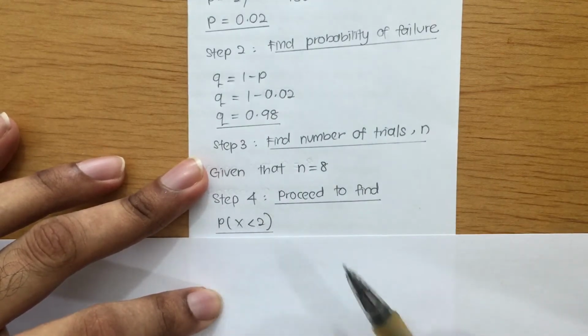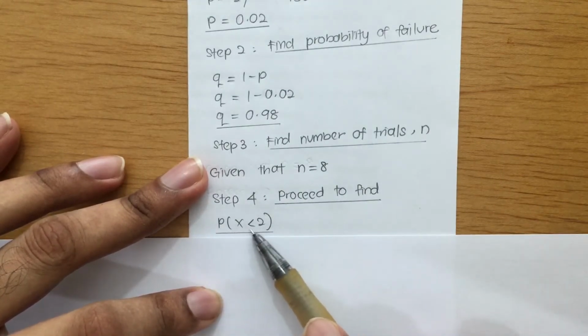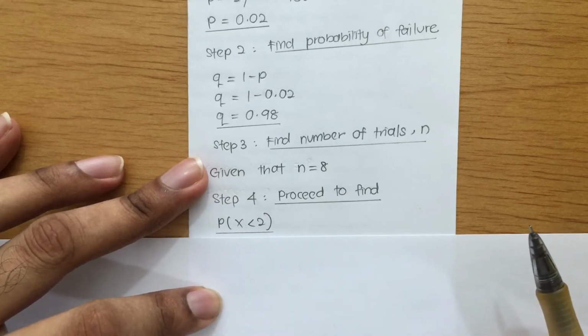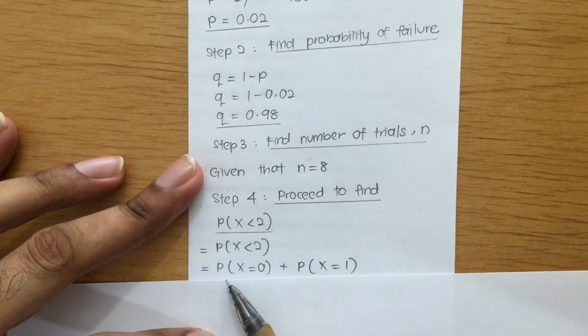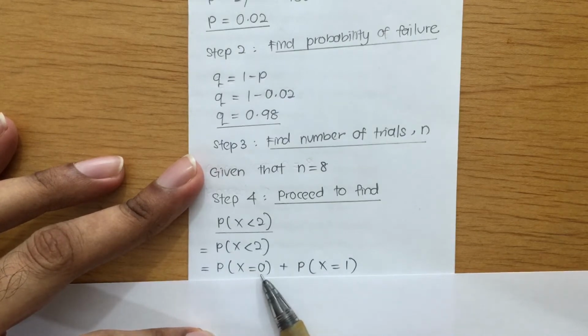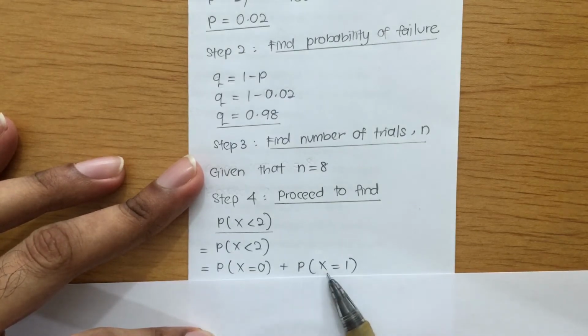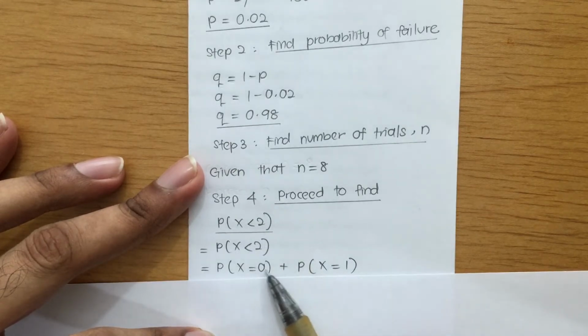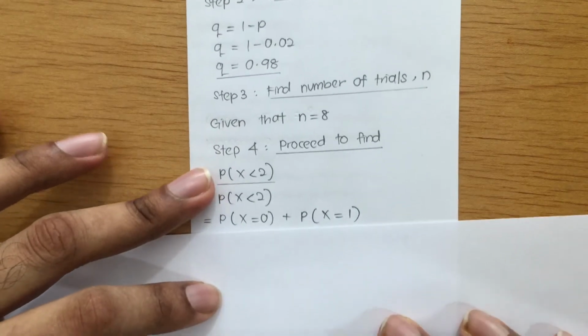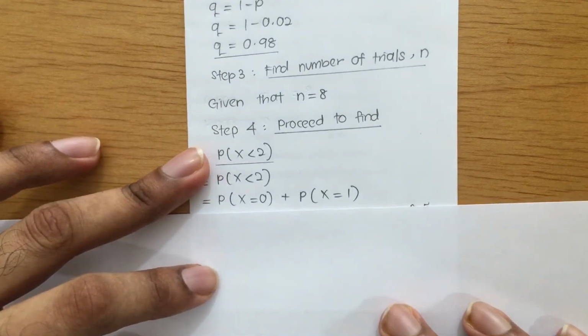So from here, probability of x less than 2, we can have 2 possibilities over here, where you can have your probability in a bracket x equals to 0 plus your probability x equals to 1. Since it's less than 2 over here, you need to have 0 and 1. Okay, so let us continue from here.